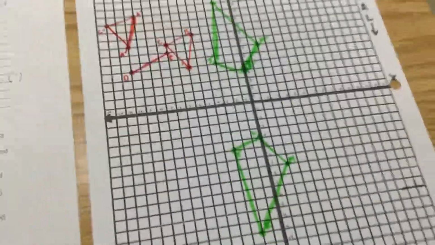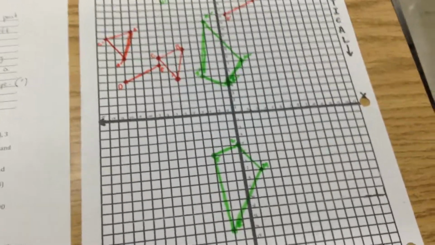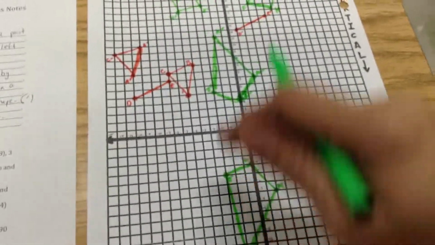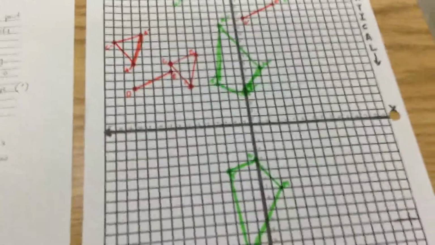Okay, and as you see, if I zoom out here, you should see they look the same if I took this one and flipped it up there, okay? All right, so that's done.